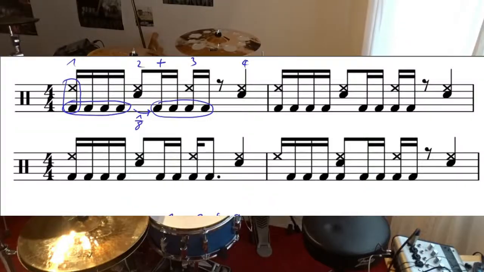So coming back here, we can see this is 0, this is 2, this is 0 and 2 again. This is also 0 and 2. These two are the same. I just wrote a dotted 8th here instead of a 16th and an 8th rest. And then here we have 1. So you can think of that as being displaced by a 16th. And then we have 2 again.